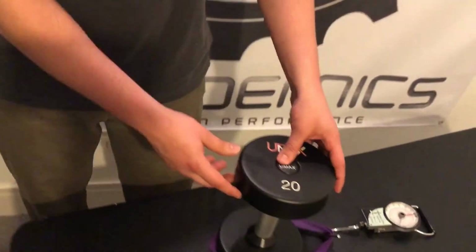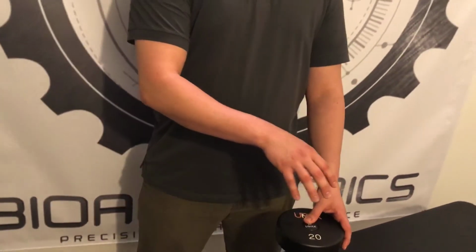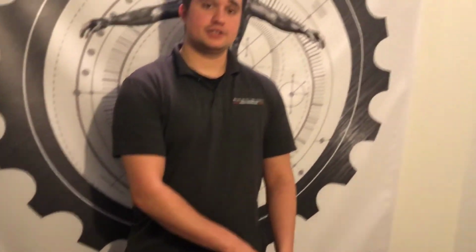Now, given that the dumbbell had a certain amount of mass to it and we pulled it just enough to get it to start moving, we see that there's a certain amount of force that's required for motion of this dumbbell, and that increasing that force increased the tendency for it to want to move.